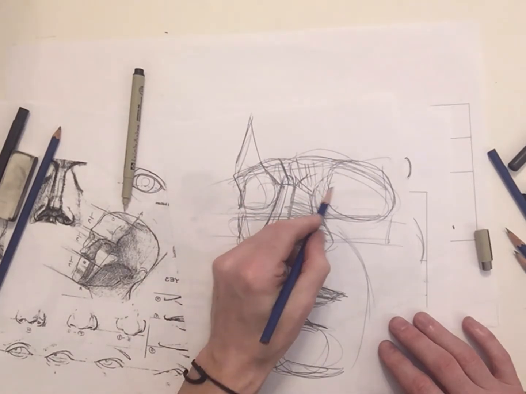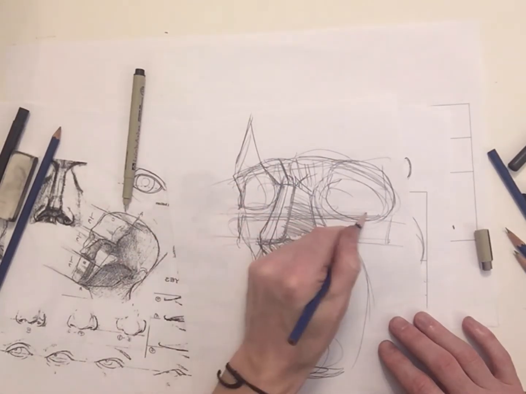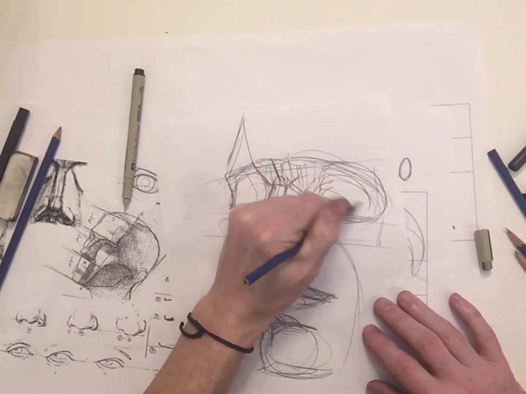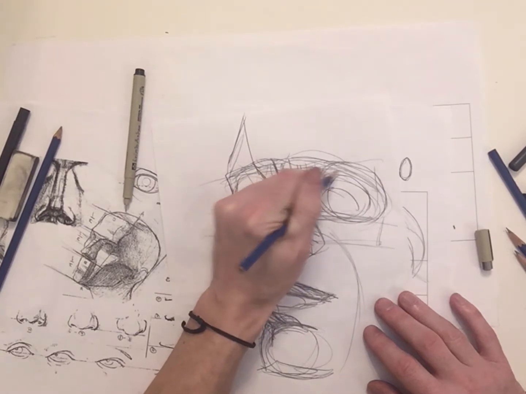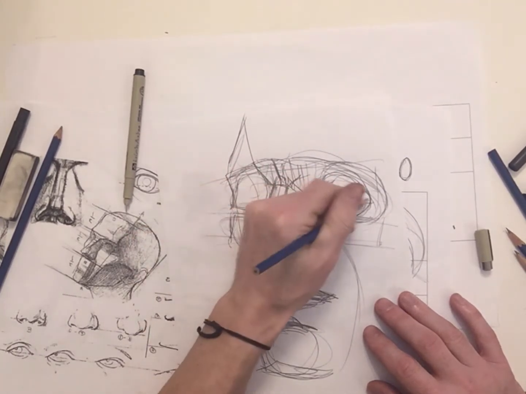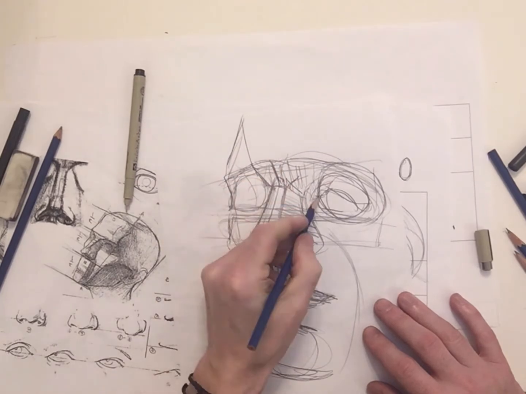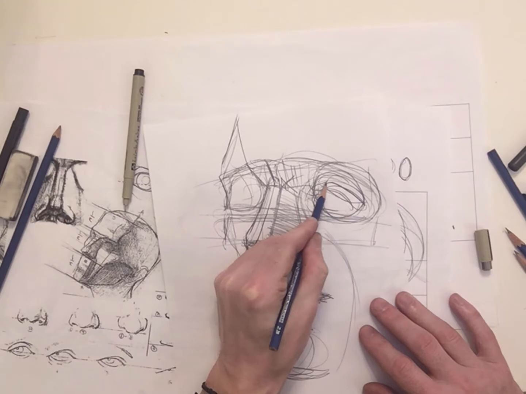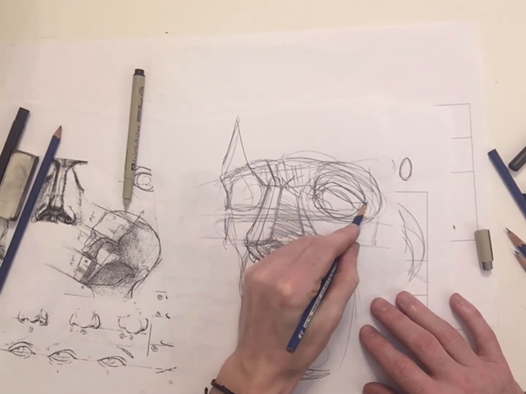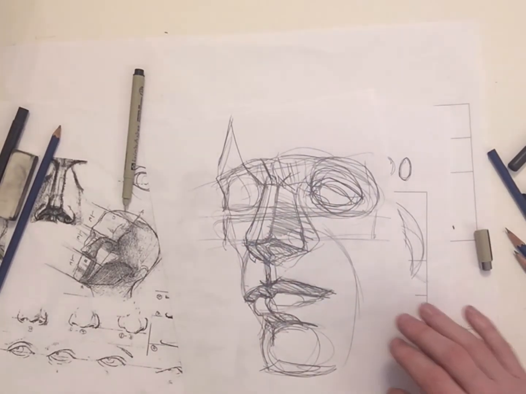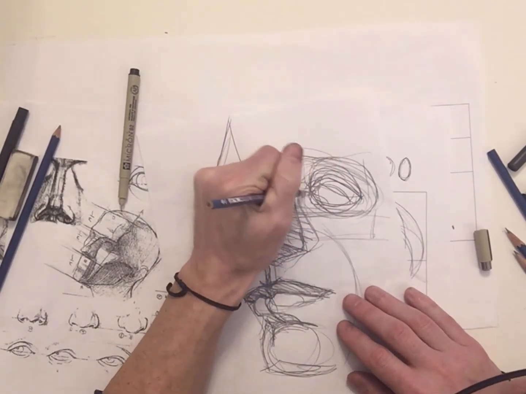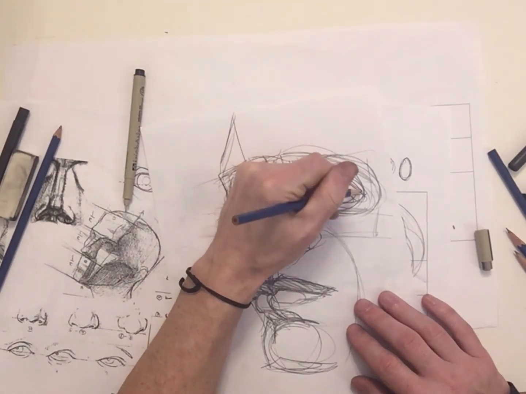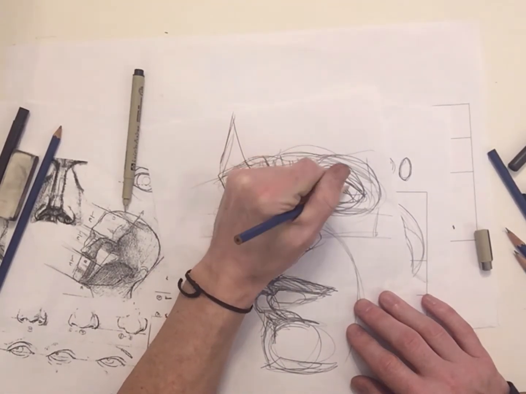So eyeballs, put them on the same plane. Draw that ball shape. Come up a little bit higher in this case, but I hope this looks okay. I've been doing all right with these bigger drawings, so hopefully I keep that up. All right. Okay, now it looks like he's staring out to the side a little bit, which is kind of cool.